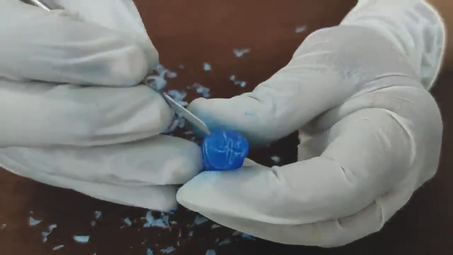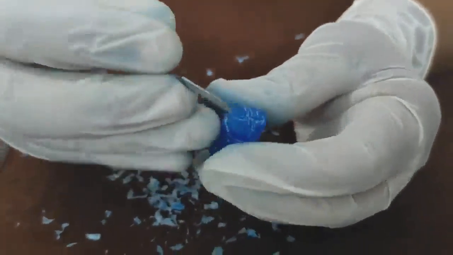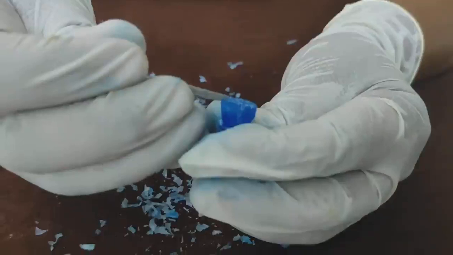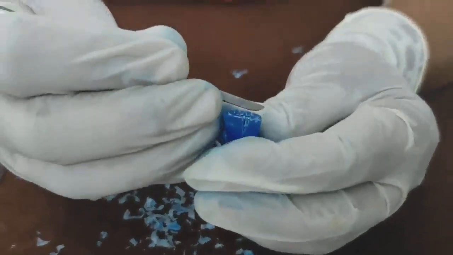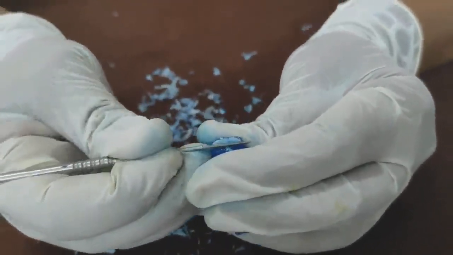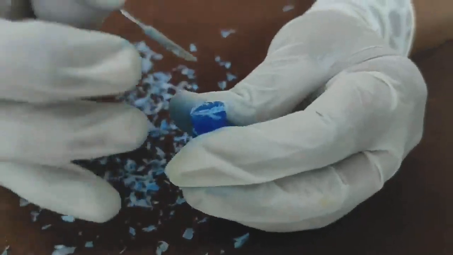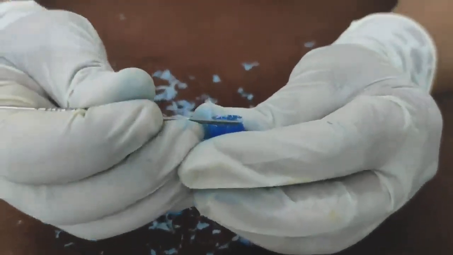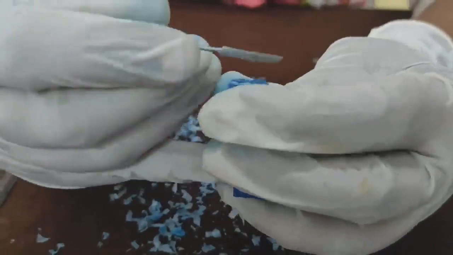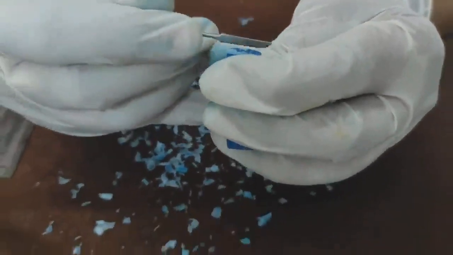So to make the cusps, you have to make a V-shaped notch on the occlusal surface of the mandibular first molar. Sorry, you have to make this centrally placed notch on the occlusal surface.